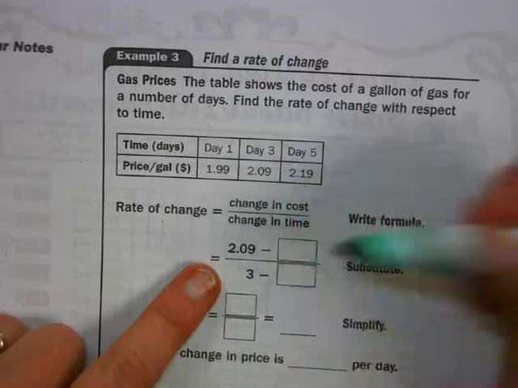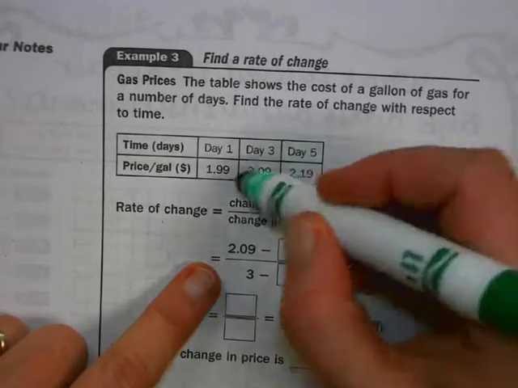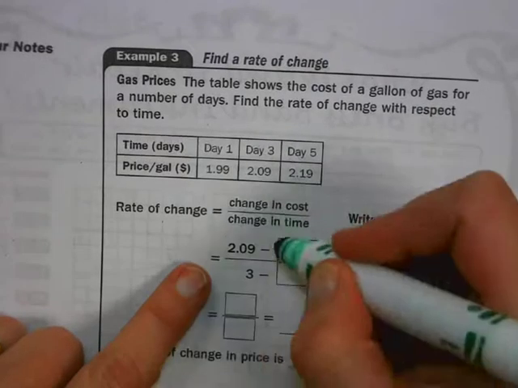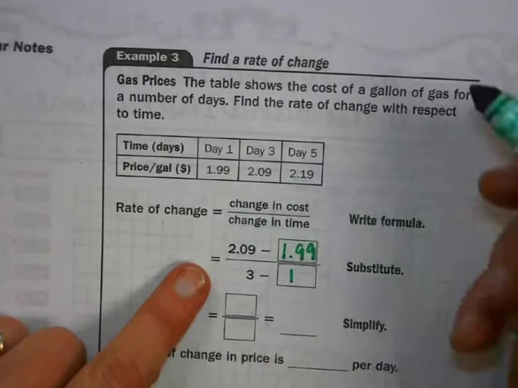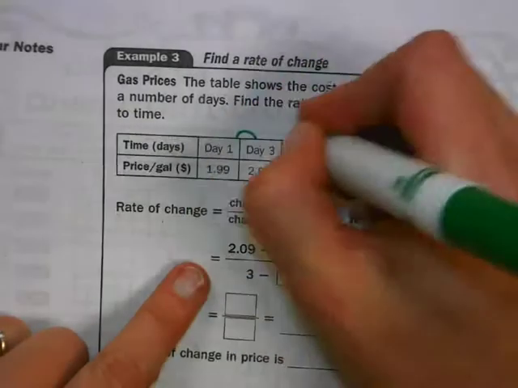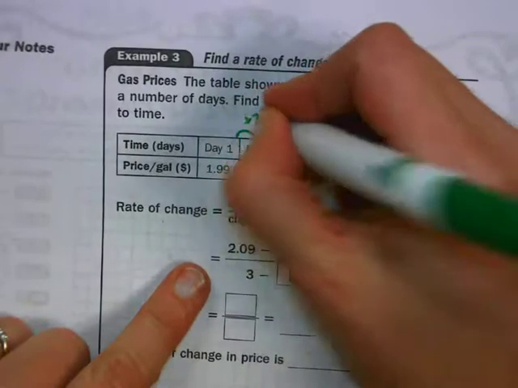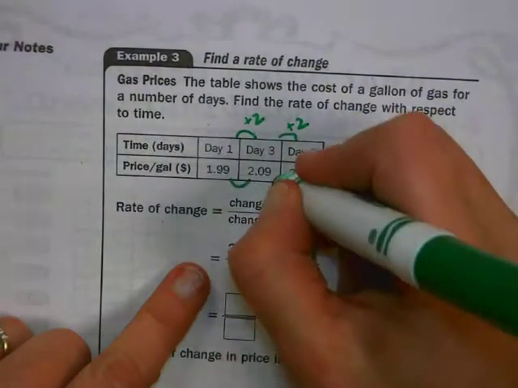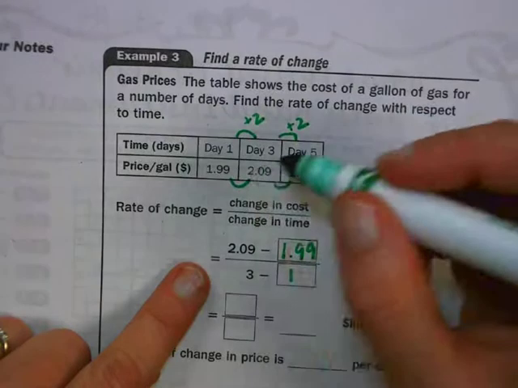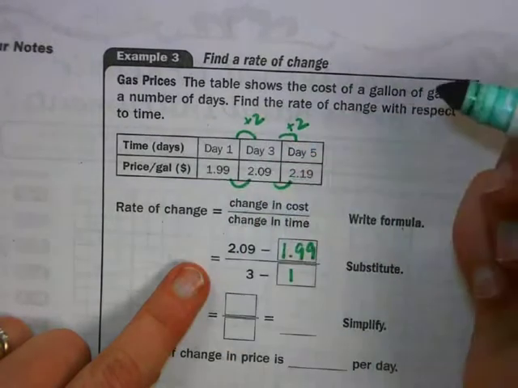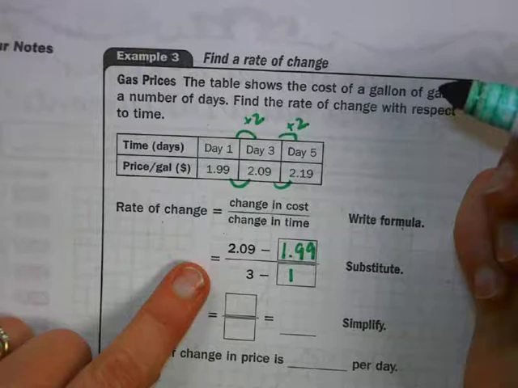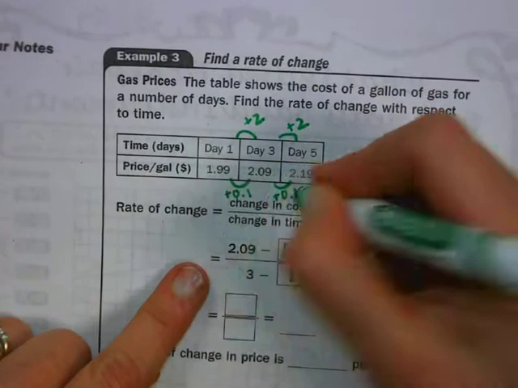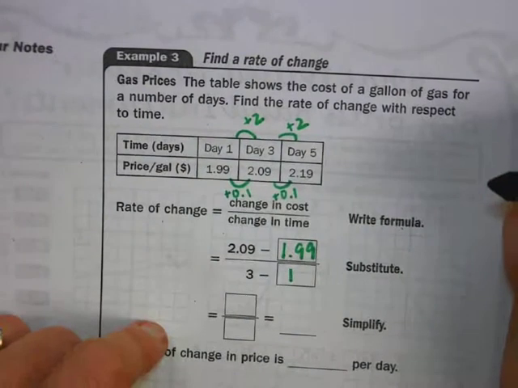So they've already started filling in the formula for slope. They did 2.09 minus $1.99, and then they did 3 minus 1 for the days. Another way you could look at this is how am I changing from one to the other? Well, in the x values, the inputs were going up by 2. In the y values, the outputs were going up by 0.1. So that would be another way to look at this.